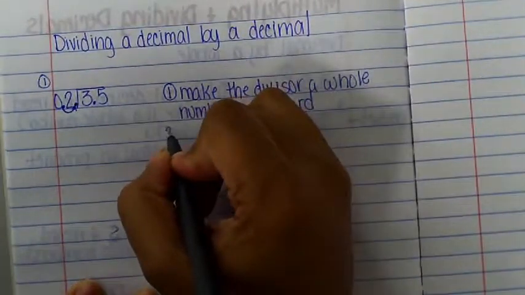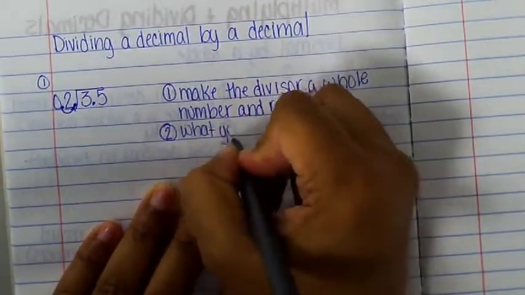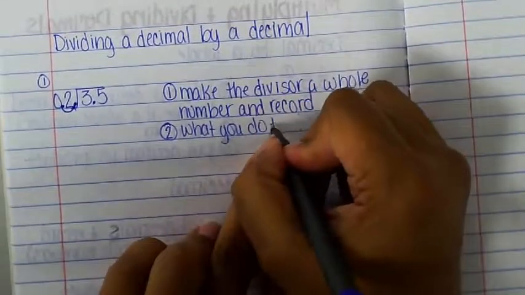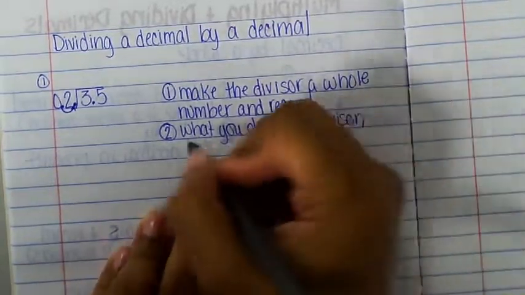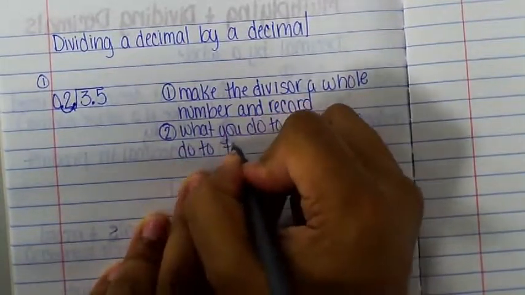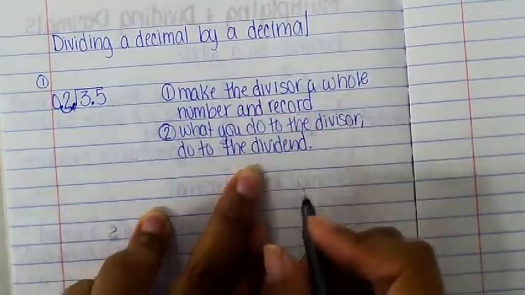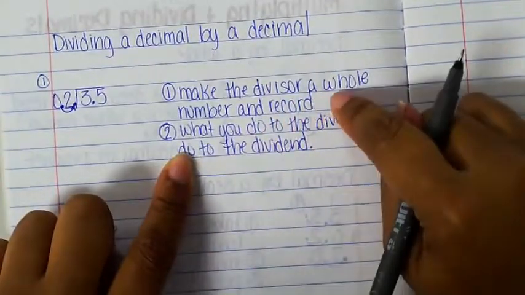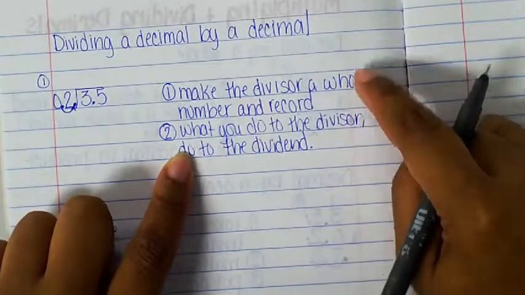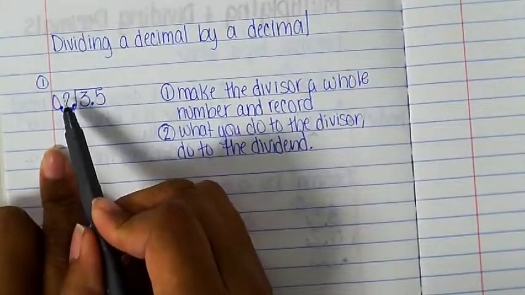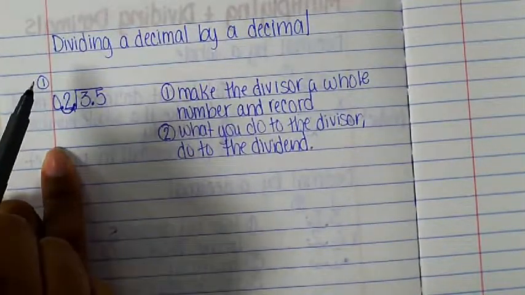All right, step 2. What you do to the divisor, do to the dividend. Okay, now this is important. I don't mean make the divisor a whole number or the dividend a whole number, because I would just say that. What I mean is move your decimal to the right the same amount of times that you moved the decimal in the divisor.